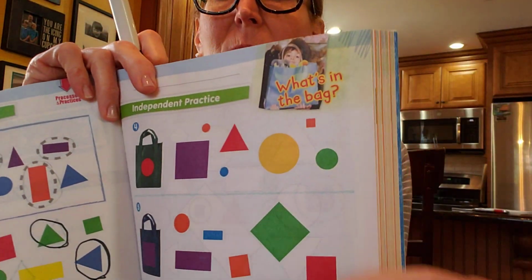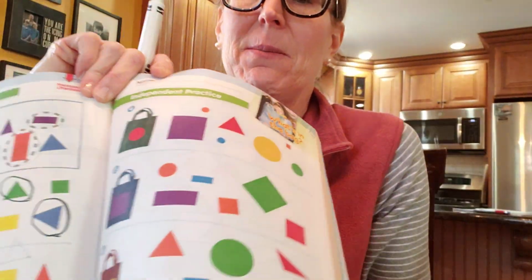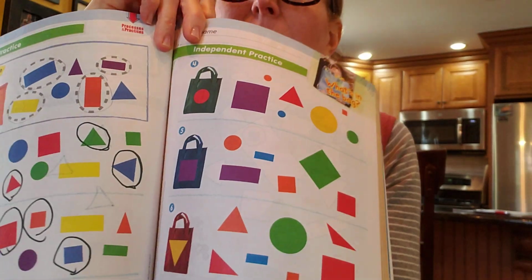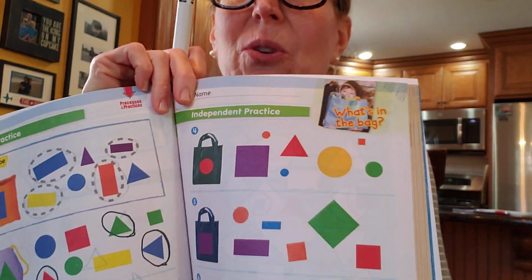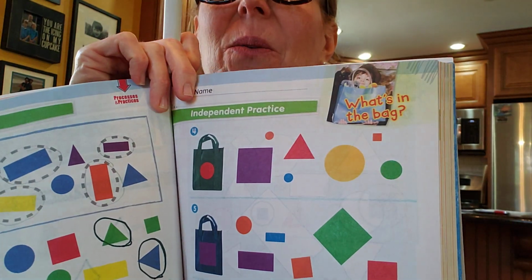Okay, what I would like you to do is number 4 in the blue circle, number 5 in the blue circle, and number 6 in the blue circle by yourself. Take a moment, pause the video, and go ahead and do that. And then we'll be right back to check them.